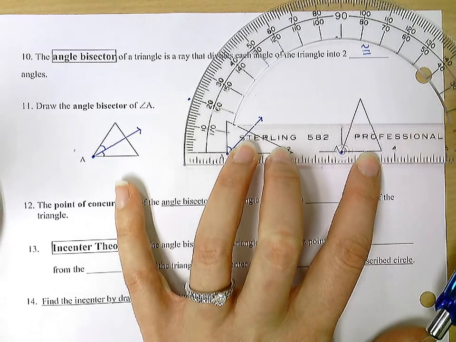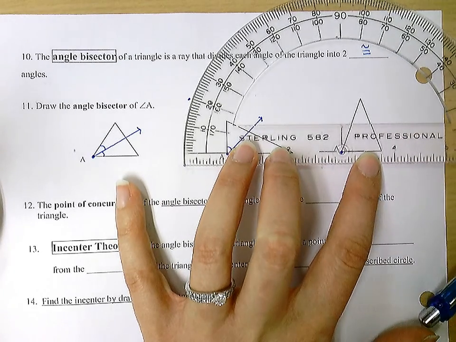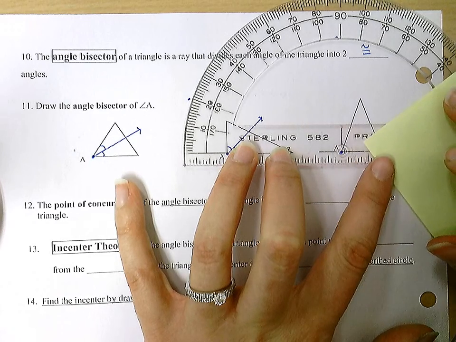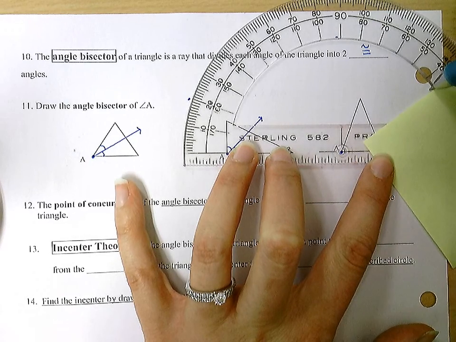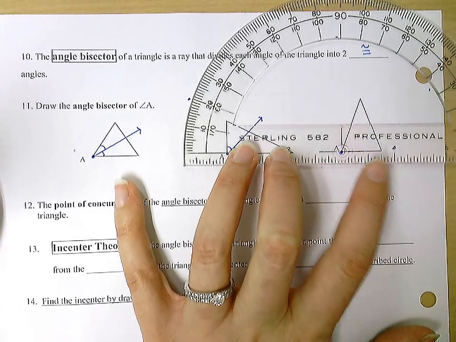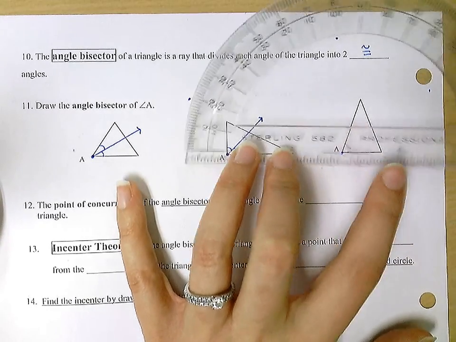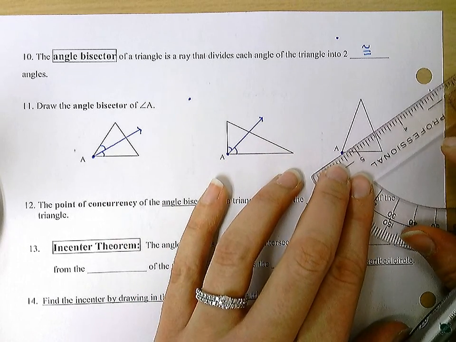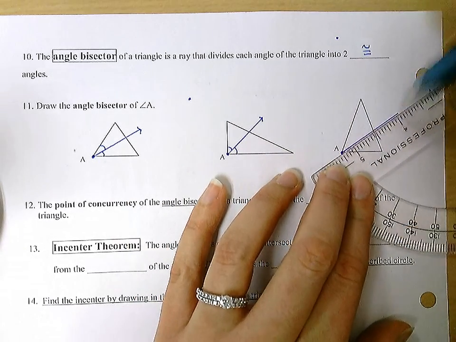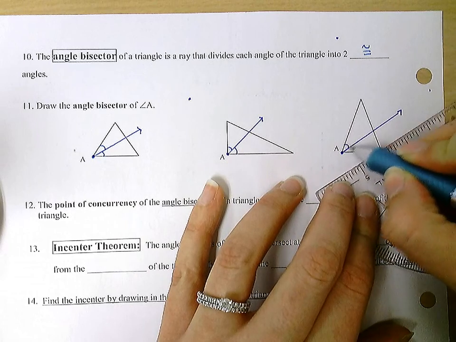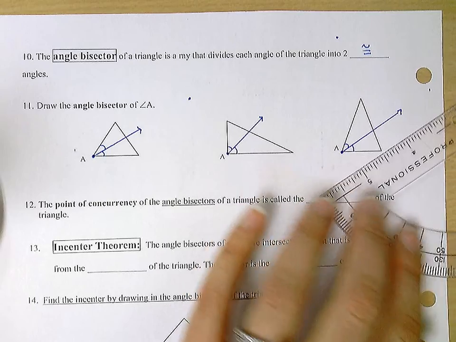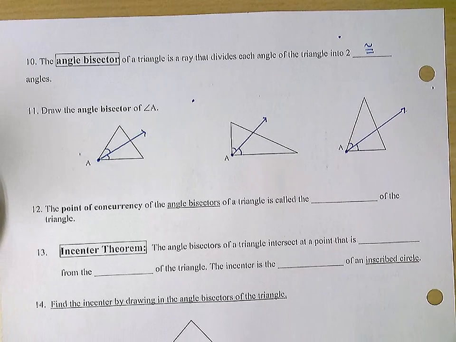So 35 is kind of off my paper here. So that's why I said you might need that straight edge to angle 35 in right here. And then we can just connect those two points and label those congruent.